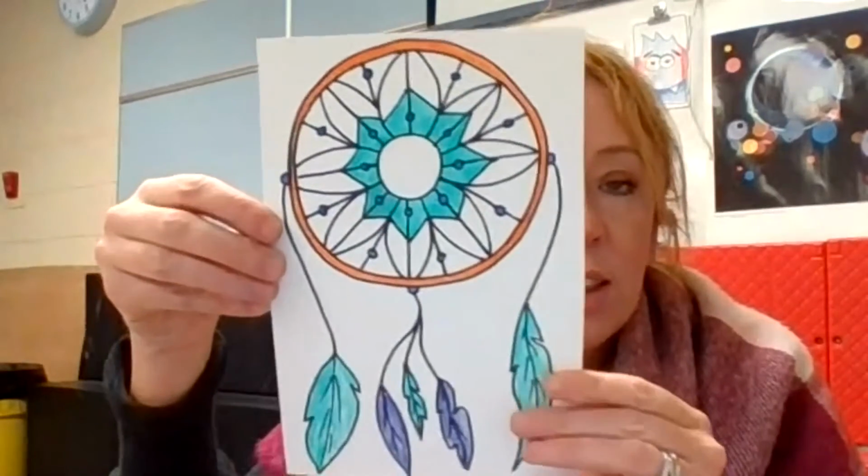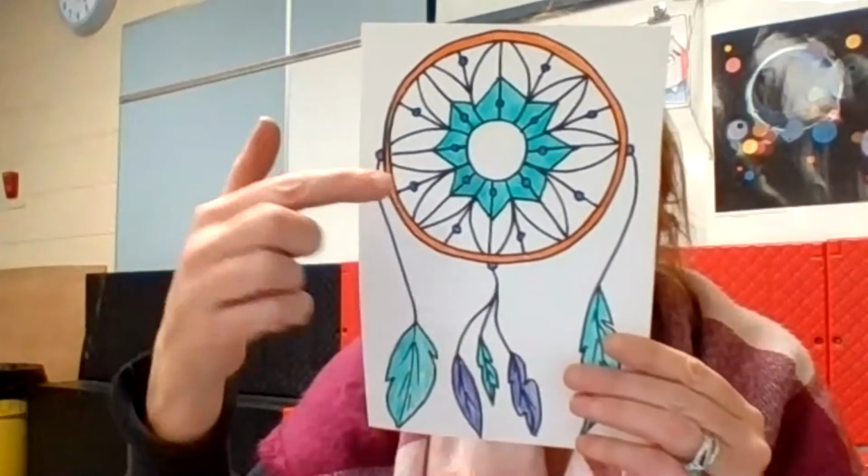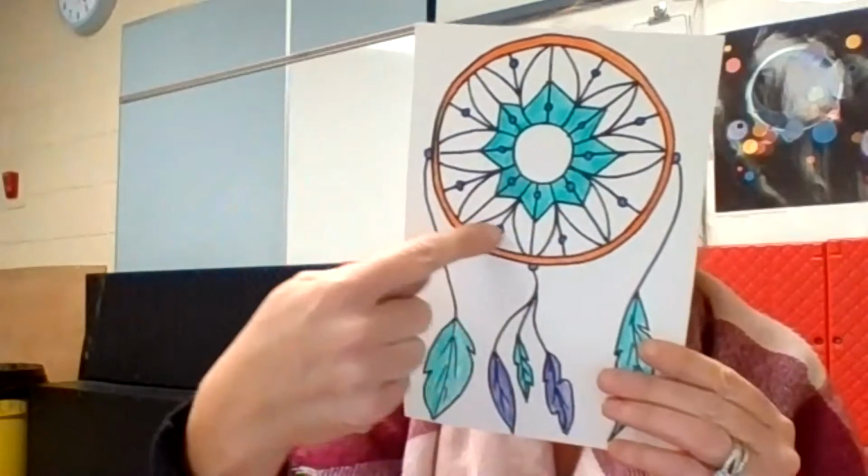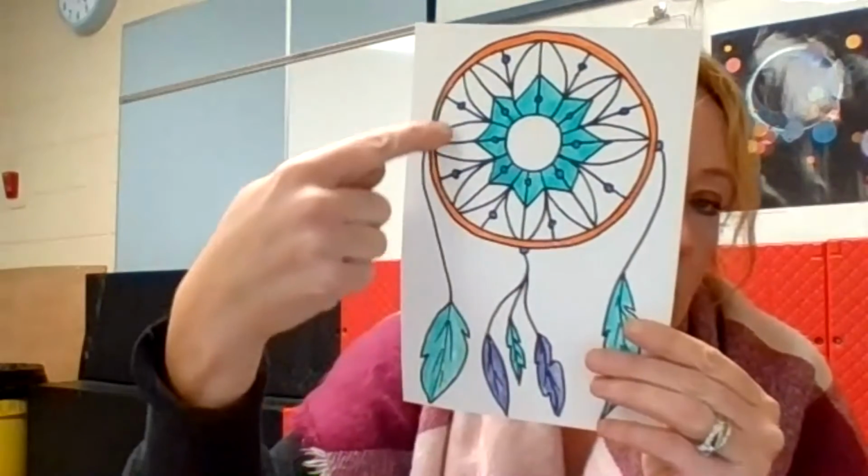If you were to look at somebody's face, if I were to draw a line right down the middle of my face, it is symmetrical on both sides. I have an eyebrow on each one, an eye on each one, a nostril on each one. My lips are equal on each side, an ear on each side of my head. So my face is symmetrical. The dream catcher uses the art technique of radial symmetry, meaning that it is equal going all the way around the circle. So I want you to focus on that today.